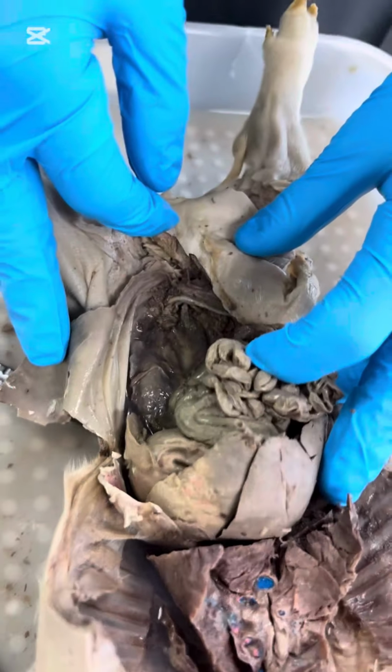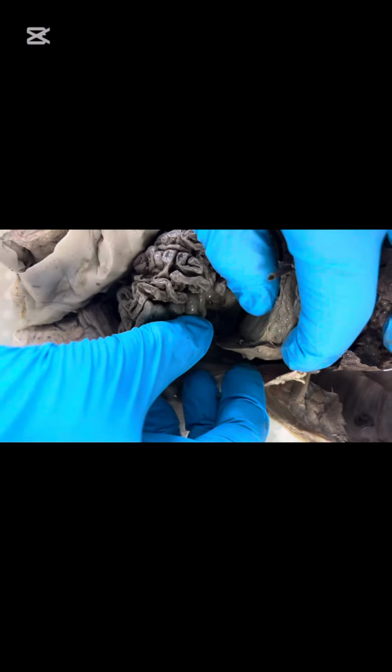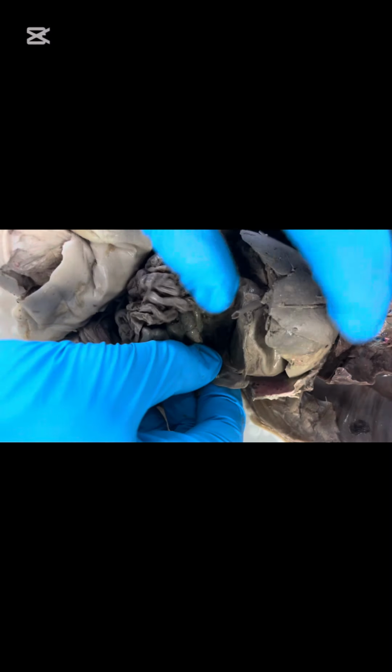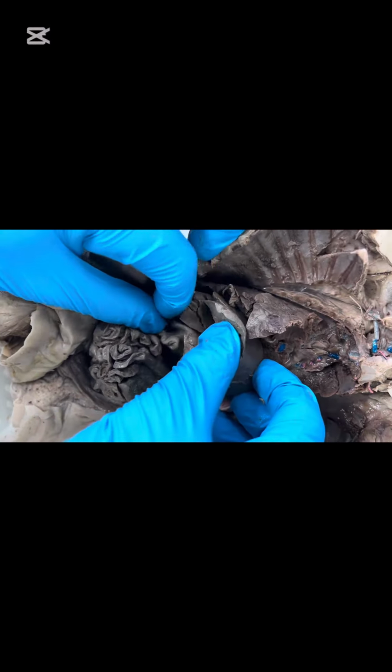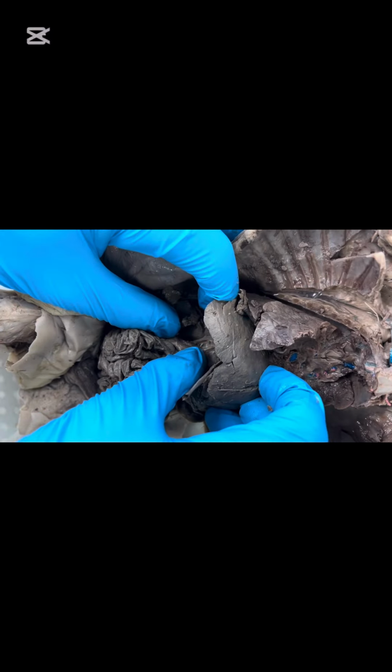Here, under the stomach, we have the pancreas. And then hiding under the liver would be the gallbladder down there.